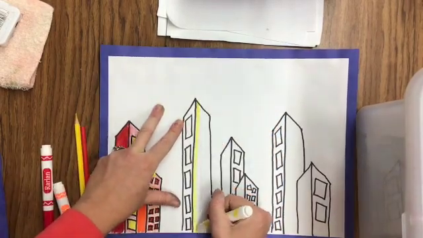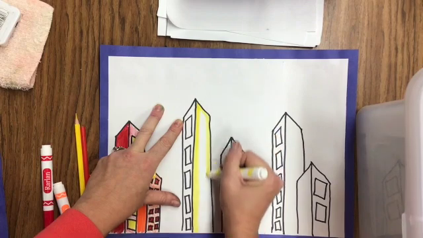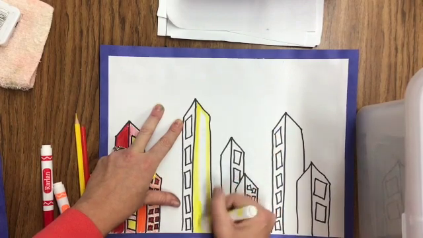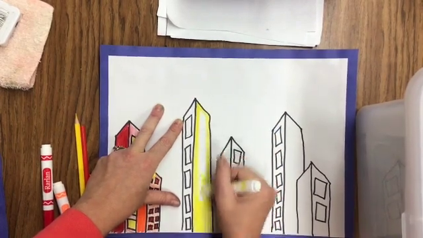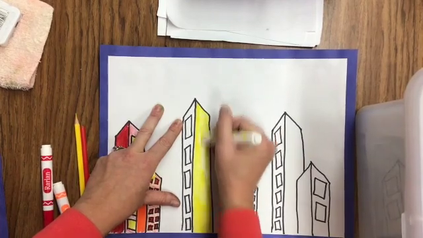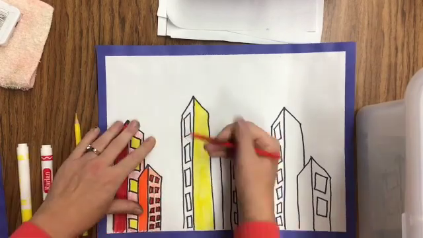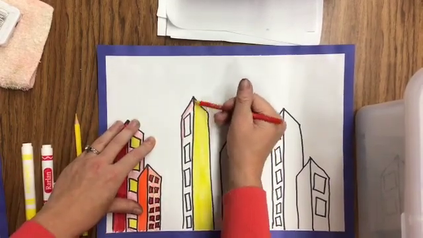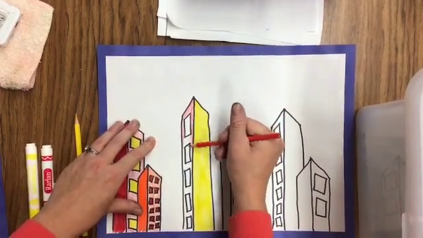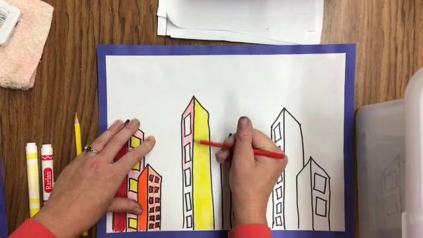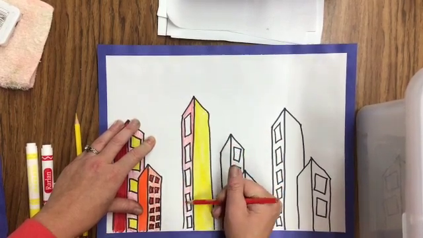If you draw it lightly in pencil first, if you make a mistake, it can easily be fixed, so don't worry about that. And once I have all of this kind of colored in, I'll do just a little bit more here. And see, again, I'm kind of using the light colored pencil on there.